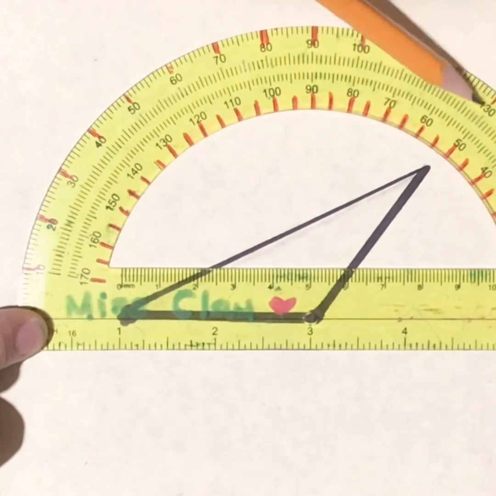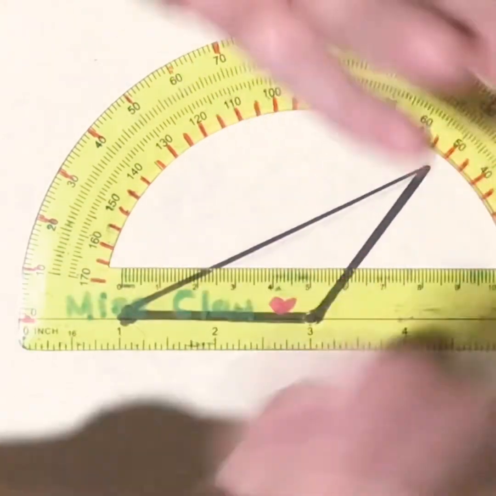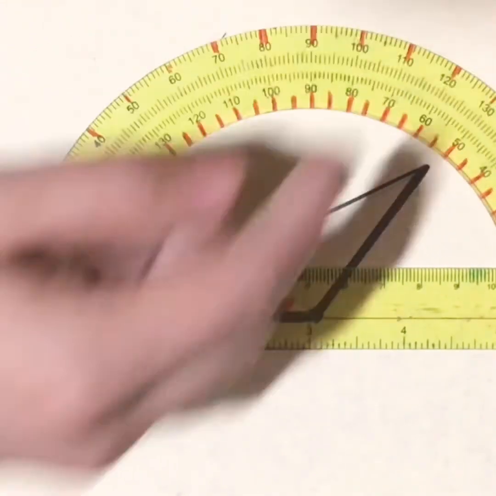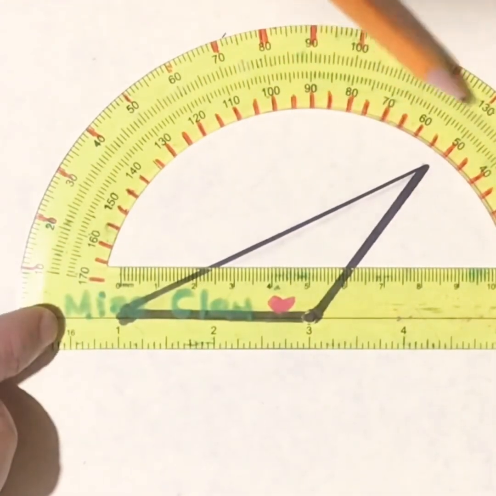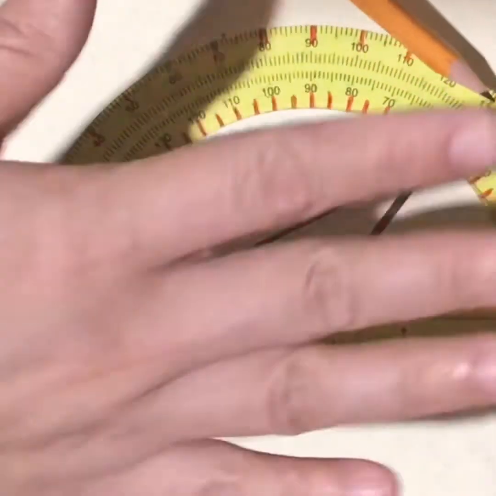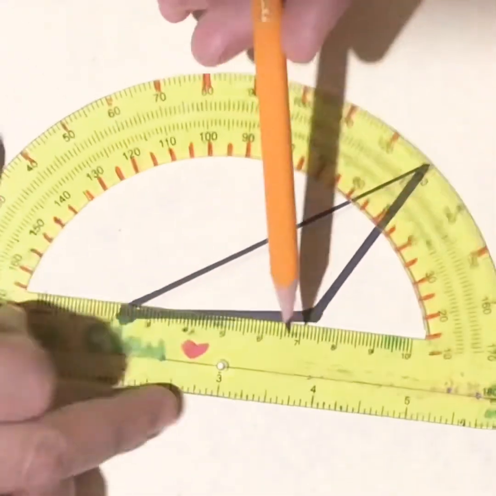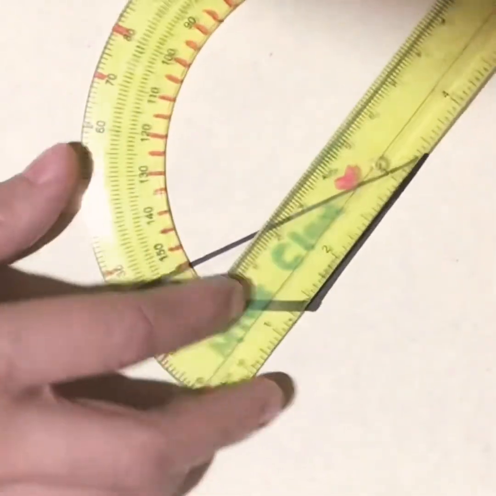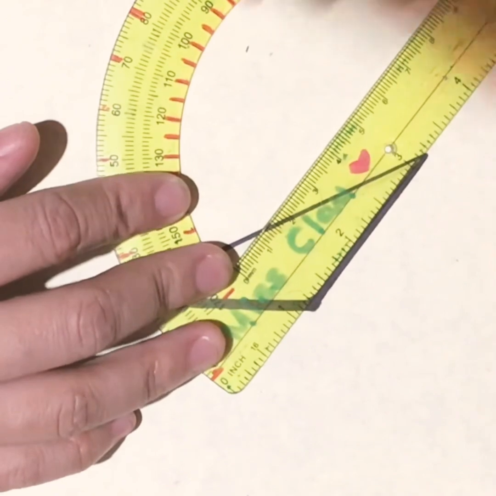Obviously, this one is going to give me approximately 50, so it's not the one I'm using because it's more than 90. So I need to check where it crosses at the other end of my protractor, but let me show you a trick. If we don't know and we want to be completely sure where that line takes me, I need to make it longer.